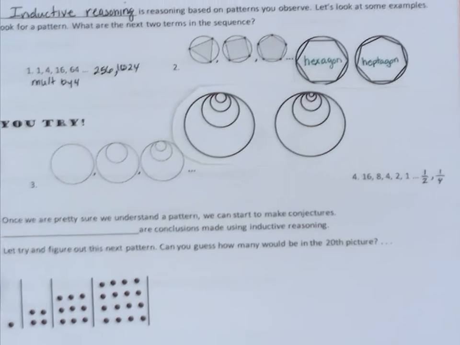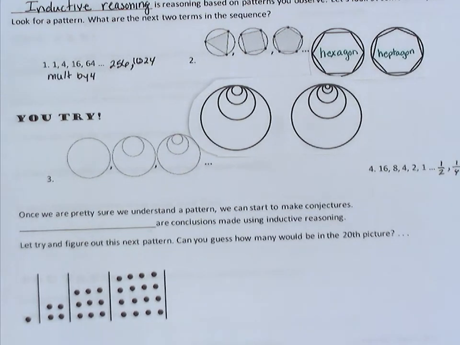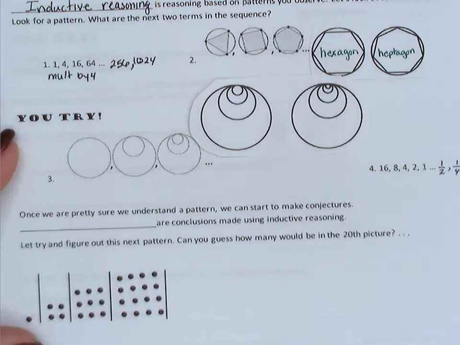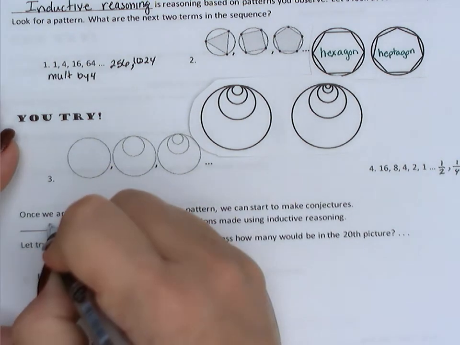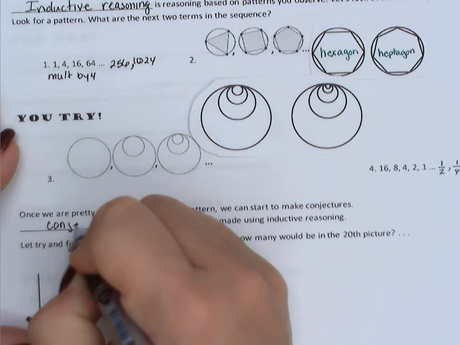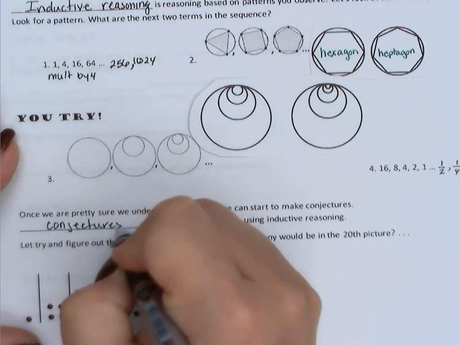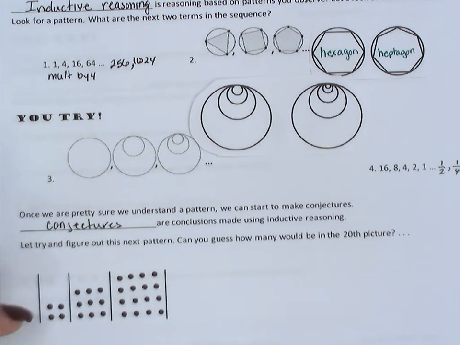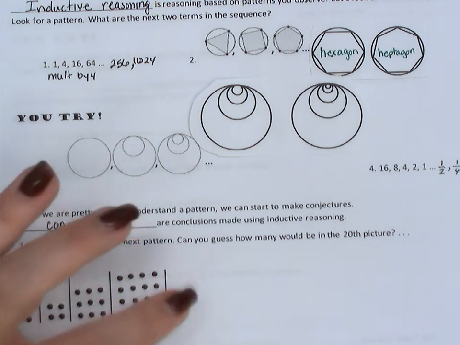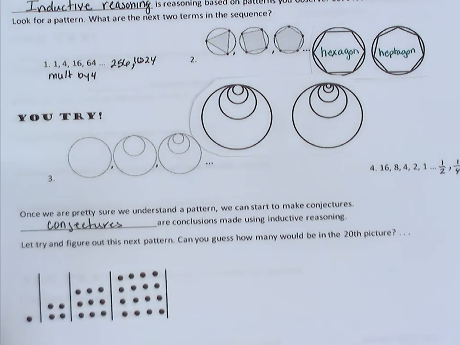Okay, once you're pretty sure that we understand a pattern, we can start to make conjectures. Conjectures are conclusions made using inductive reasoning. So this is conjectures. So let's try to figure out our next term in this pattern. Can you guess what the 20th picture would be?